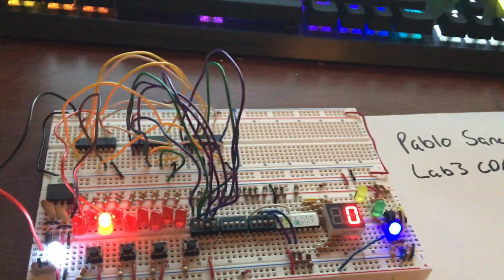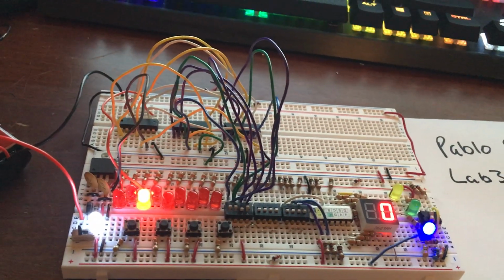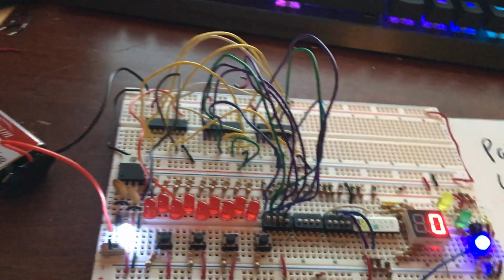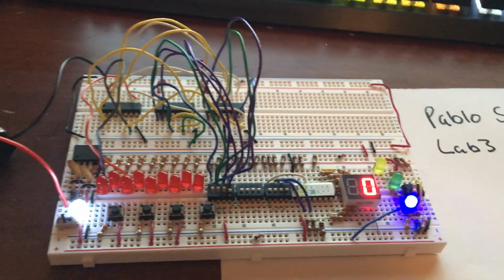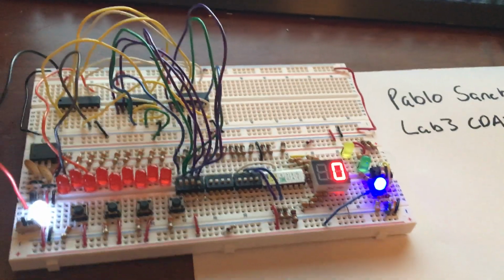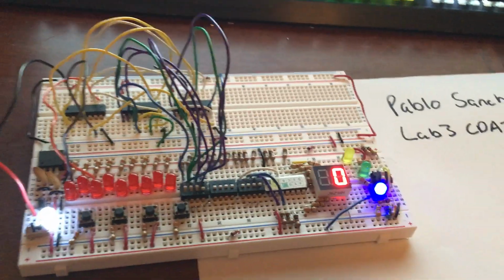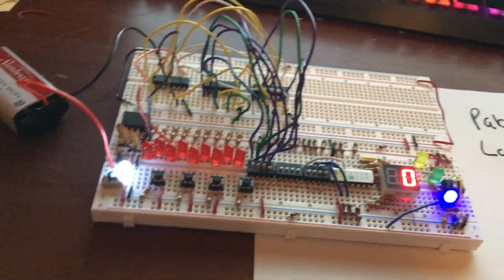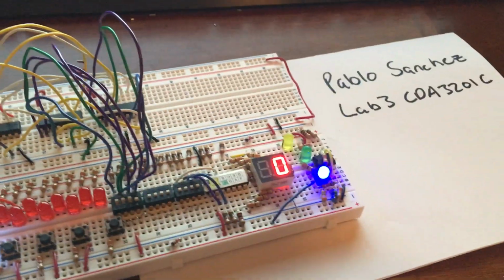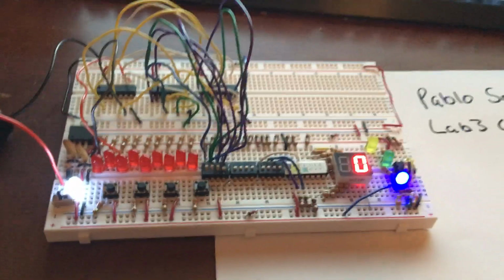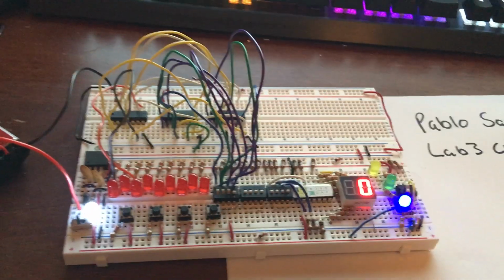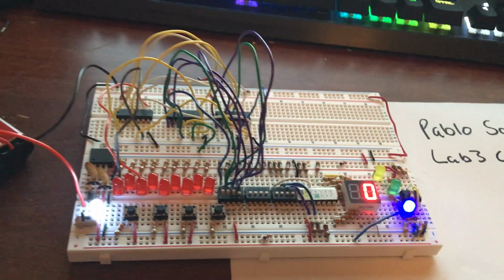Our fifteenth possibility is 1, 1, 1, 0, and both are false, so both LEDs are off.